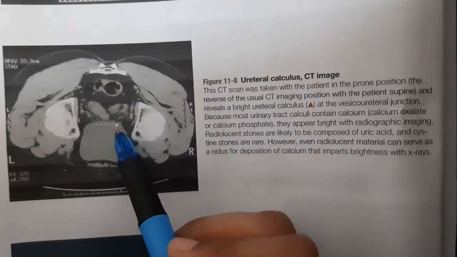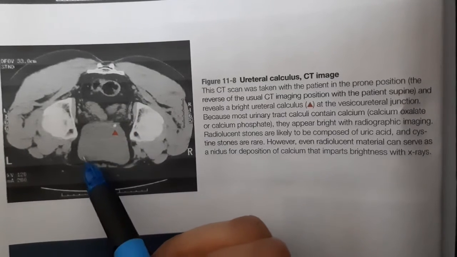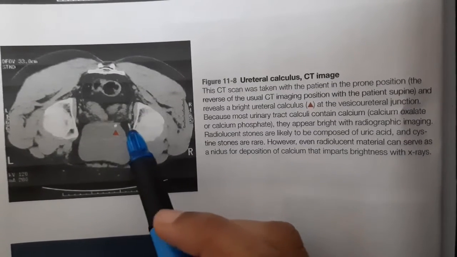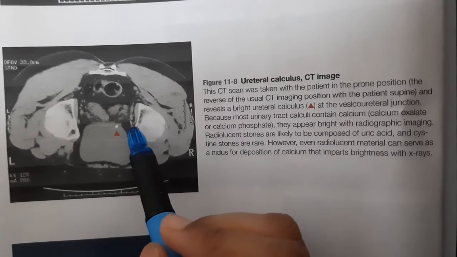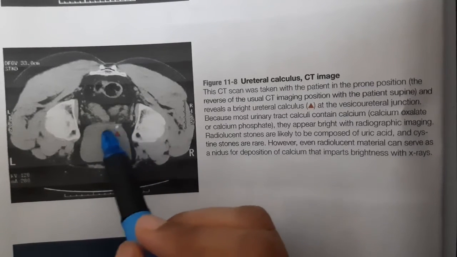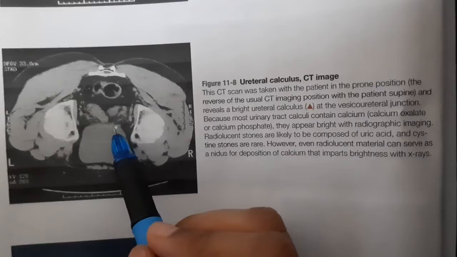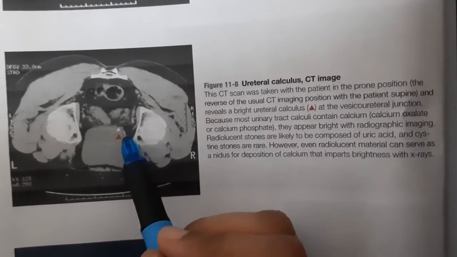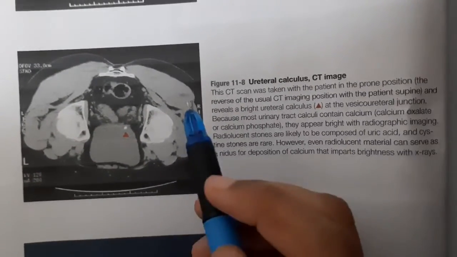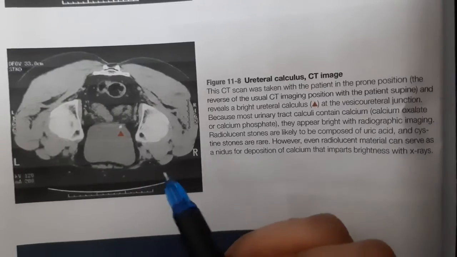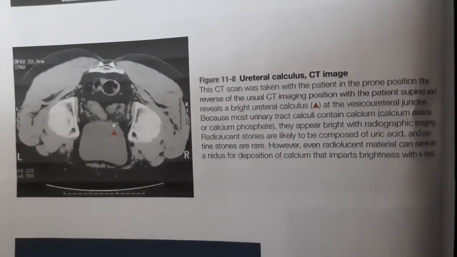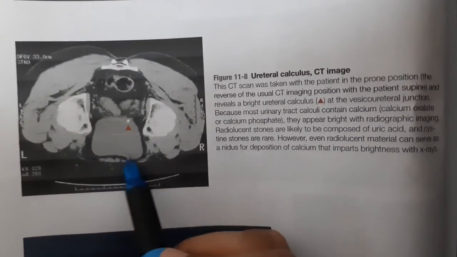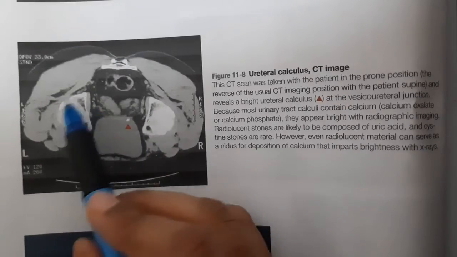This is the urinary bladder, that is at the vesicoureteral junction. You can see this ureteral calculus. So this is the picture of ureteral calculus. This is the bladder. This is the hip bone which you can see.